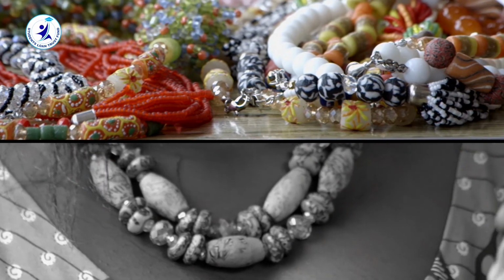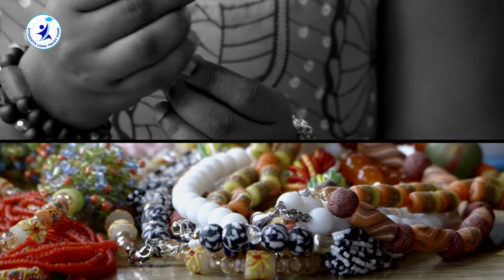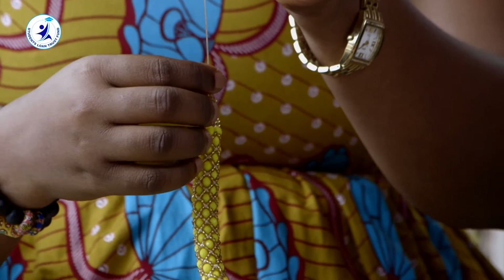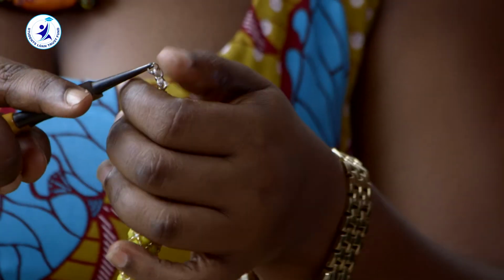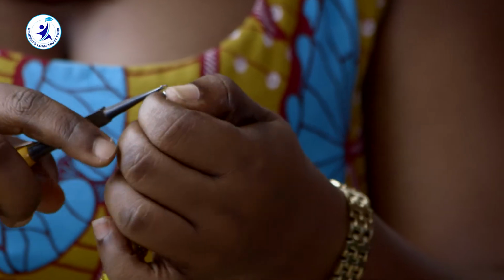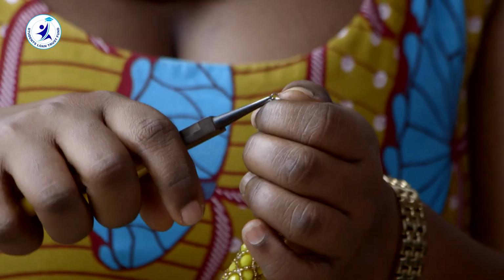My name is Mavis Kwachi. I'm the CEO of Make Rain Jewelry. At Make Rain Jewelry, we use authentic African beads to produce necklaces and accessories. We do online marketing and we attend exhibitions. I'm actually a member of AGI and we go for programs in Ghana here and outside the country.